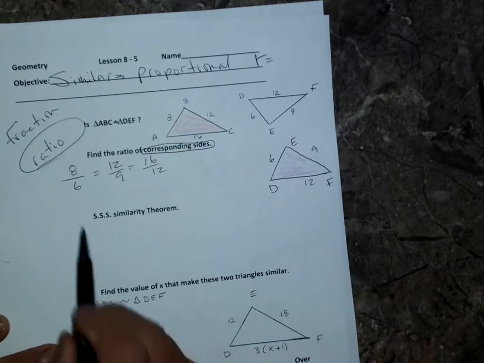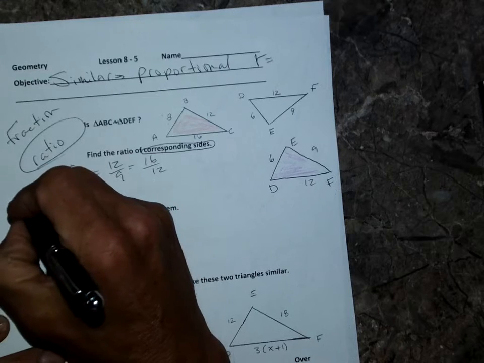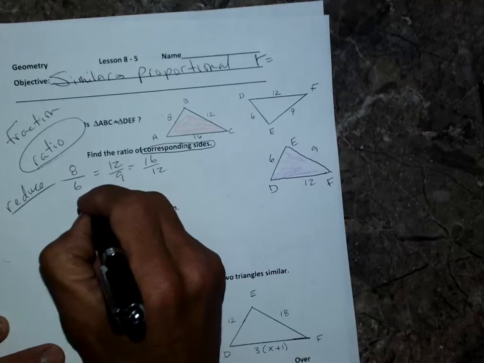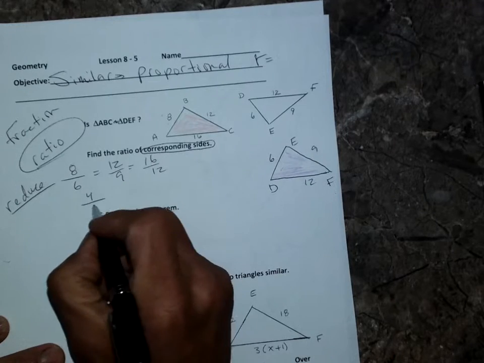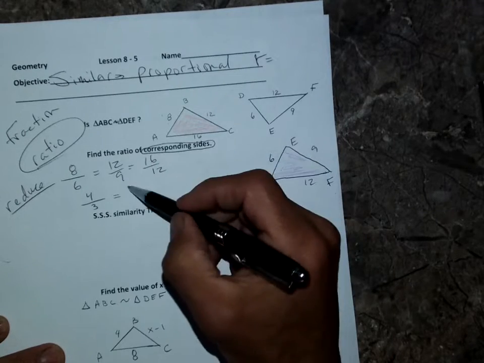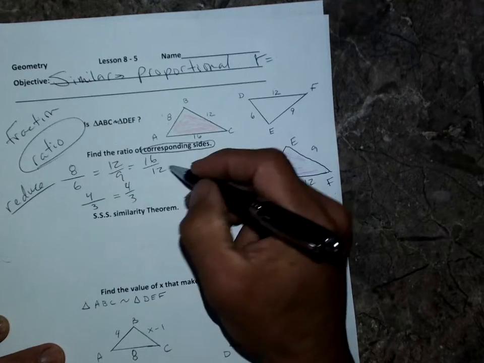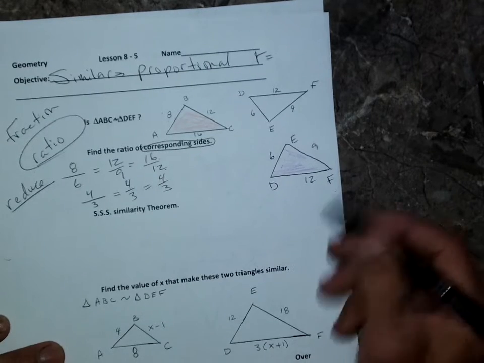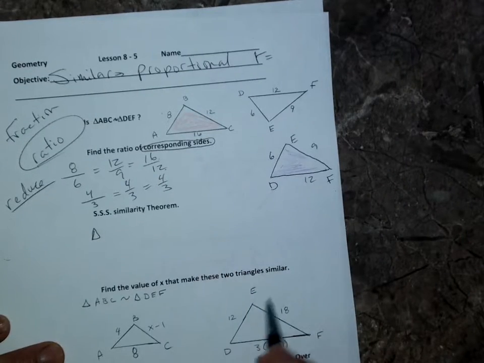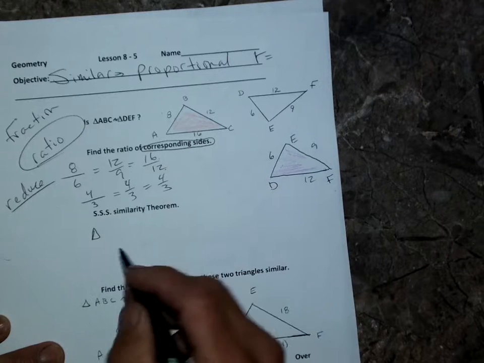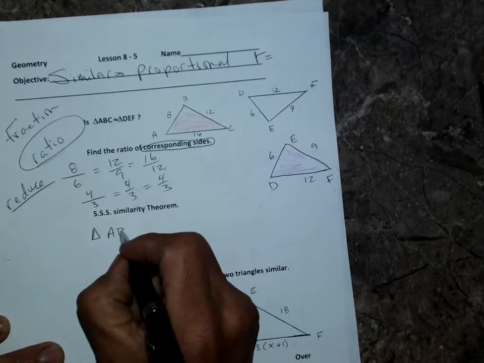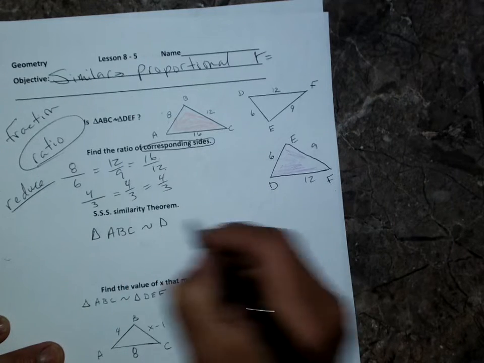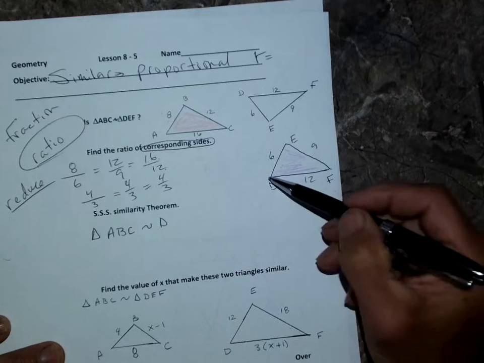Okay? So now let's reduce all of our fractions. 4/3, divide by 2, divide by 2, divide by 3, divide by 3, 4/3, divide by 4, divide by 4, 4/3. Okay, so then we can say, yeah, this triangle, ready? We can say triangle ABC is similar to triangle, and you've got to put it so everything matches up, DEF.